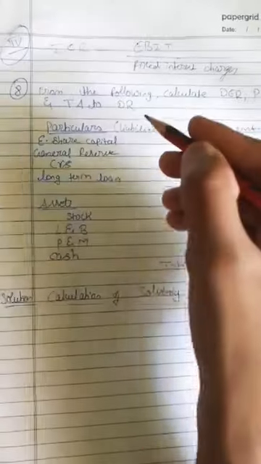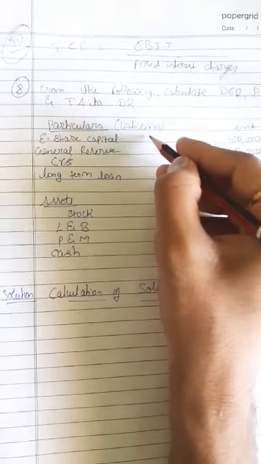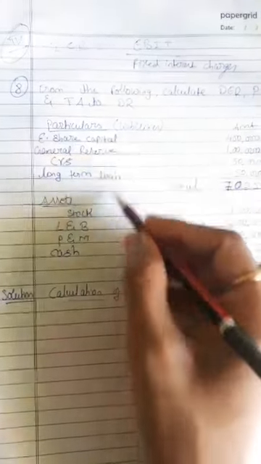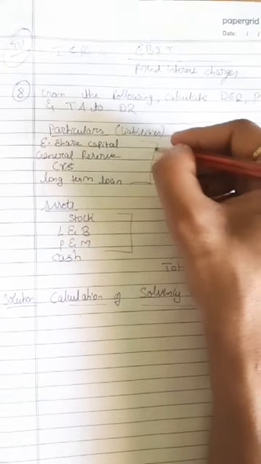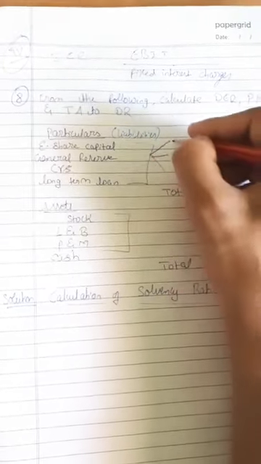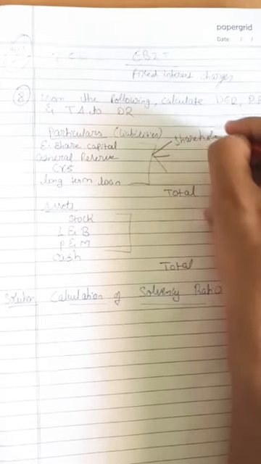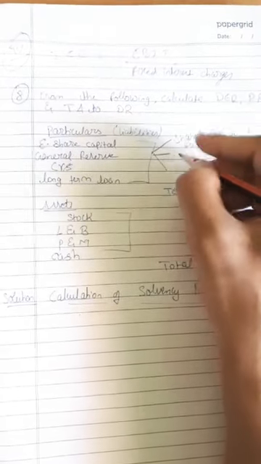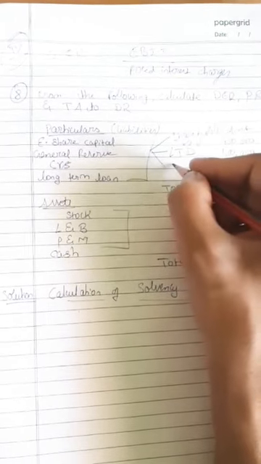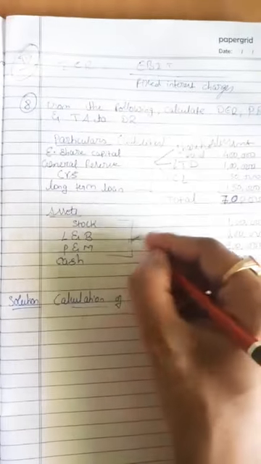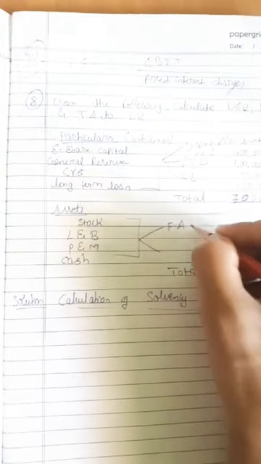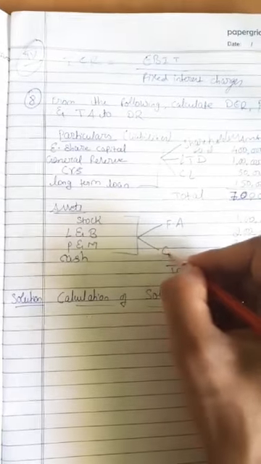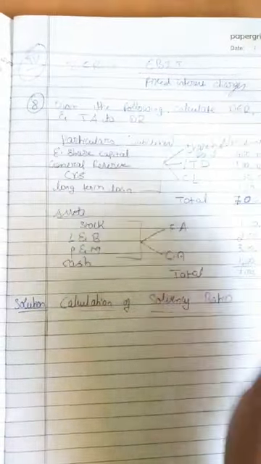As I said, there are three aspects. In the liability side there are three aspects where we need to divide the content, and in the asset side there are only two things. So first, under the liability side there are three aspects: one is shareholders fund, another one long term debt, and last one current liability. And in your asset side there are two things. One is your non-current assets, or that can be called fixed assets, another one is current assets. These are the five aspects where we need to divide.